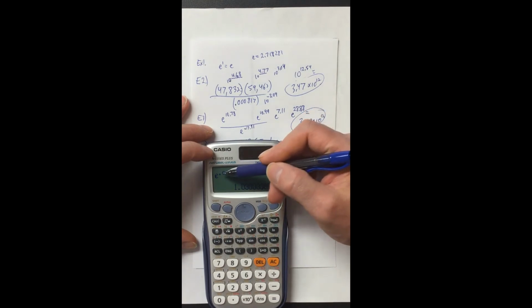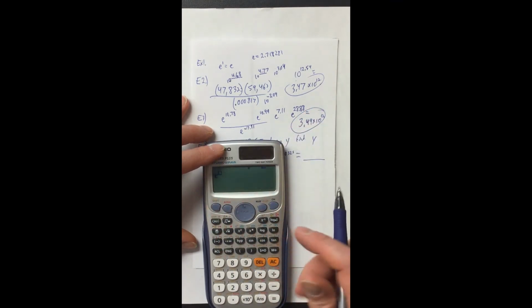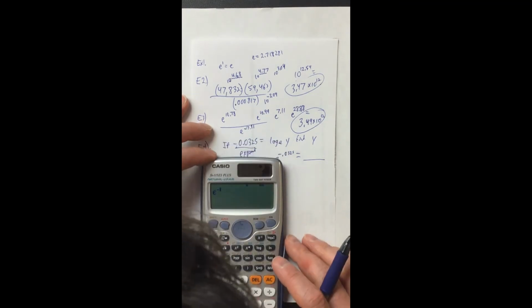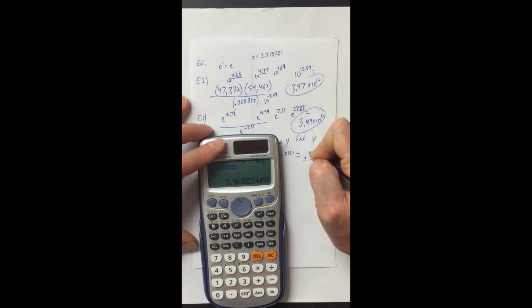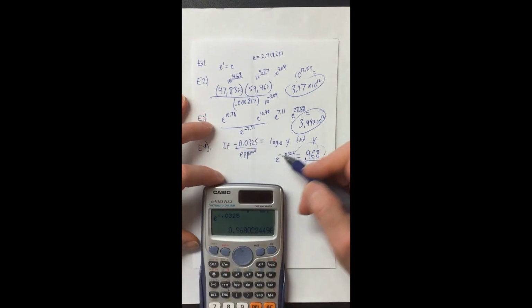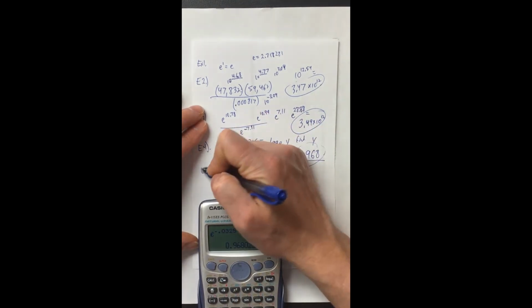I paused there. I've got it in a positive. Let's try that again. Shift ln, negative, pretty important there, 0.0325 equals, there we go. All right, and then my anti-logarithm, my number is 9.968 as an answer. All right, so for that one, they asked us to find the anti-logarithm.